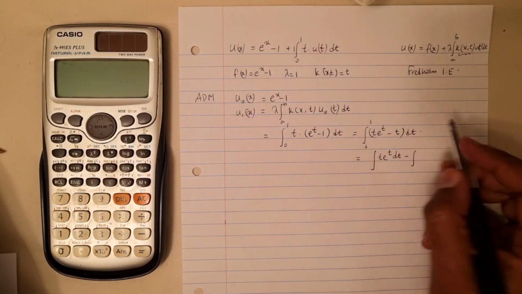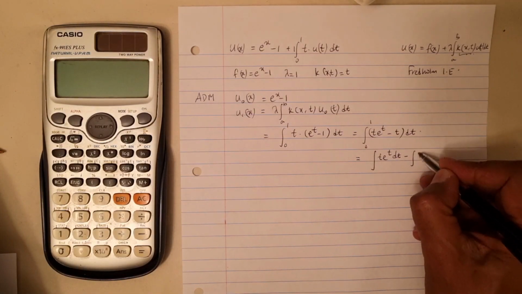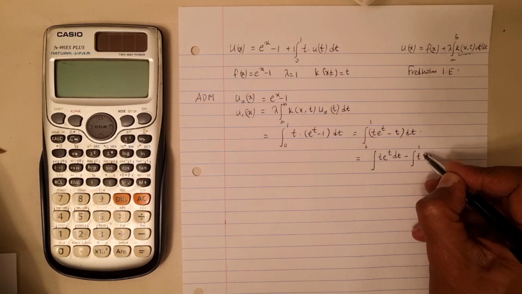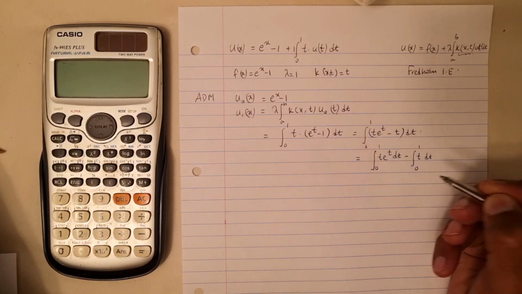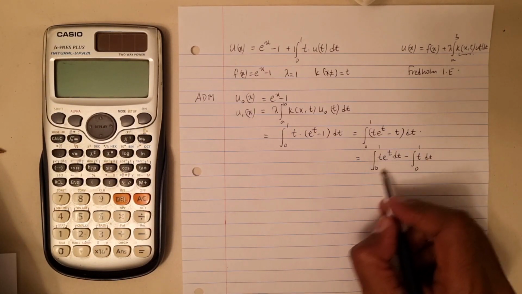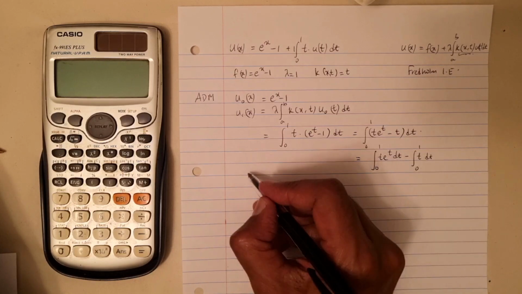First of all, I'm going to split the integral in two, sorry about that. So t dt with limits 0 to 1, and from here now we can just use integration by parts.